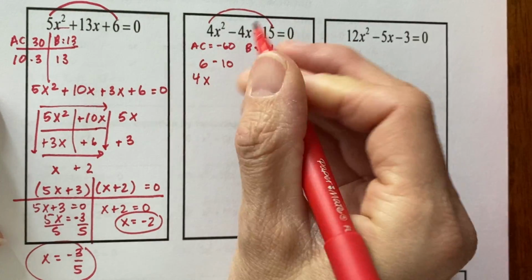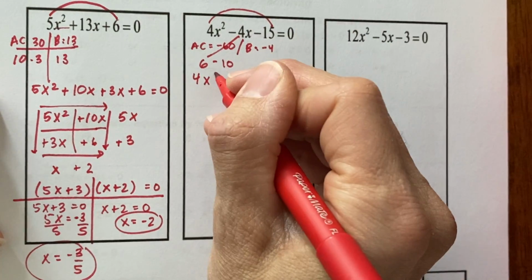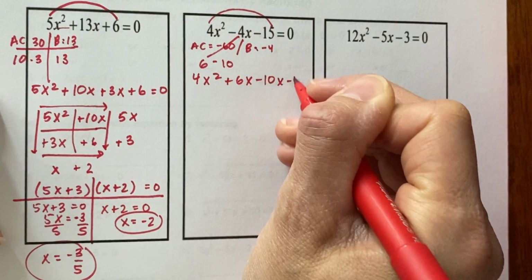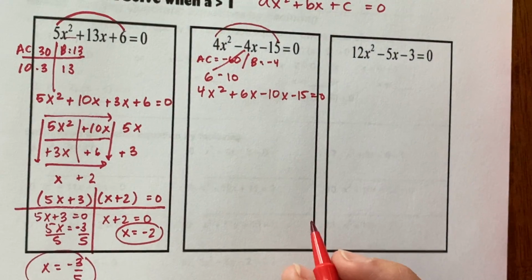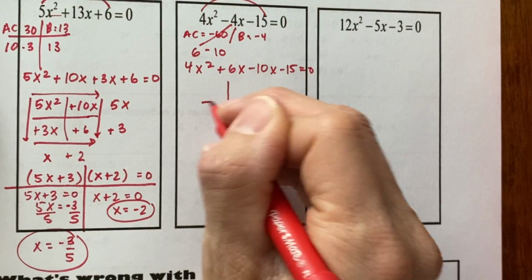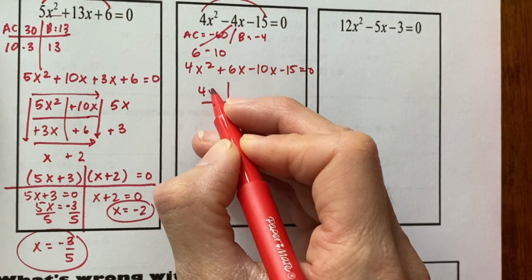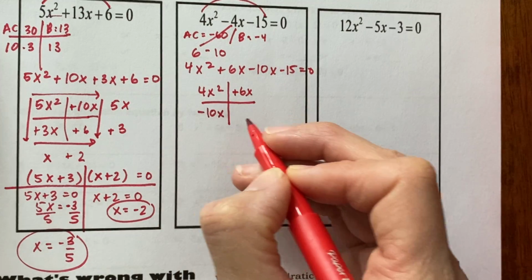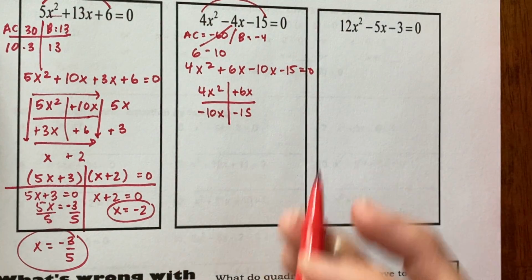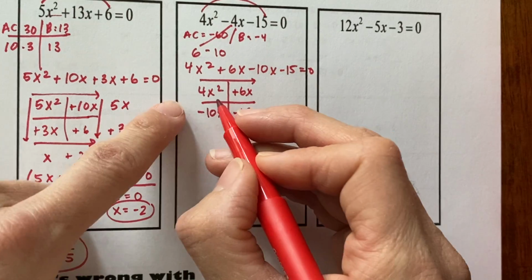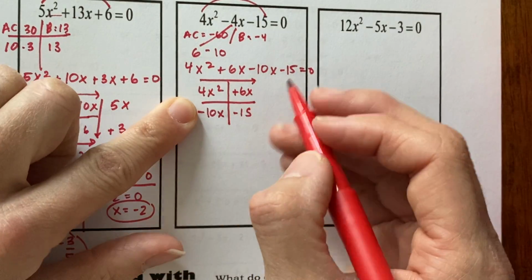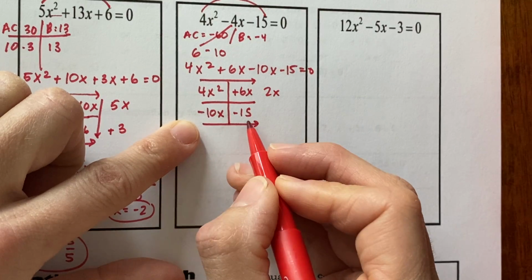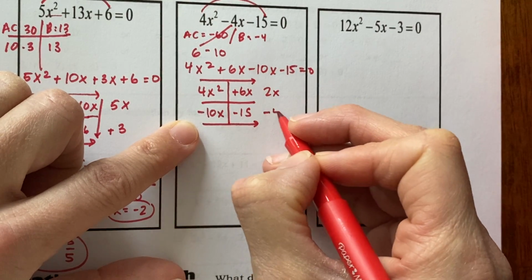So rewrite B. So 4x squared plus 6x minus 10x minus 15 equals 0. And then do the boxes. So I have 4x squared plus 6x minus 10x minus 15. Factor the top. Greatest common factor of 4x squared and 6x is 2x. Greatest common factor of minus 10x minus 15 is negative 5.